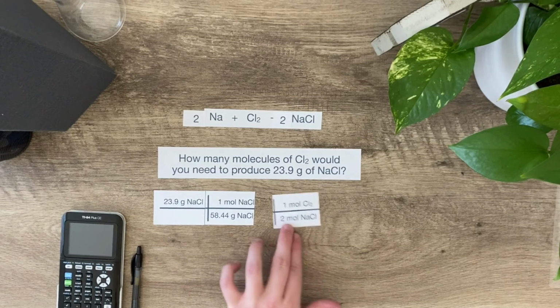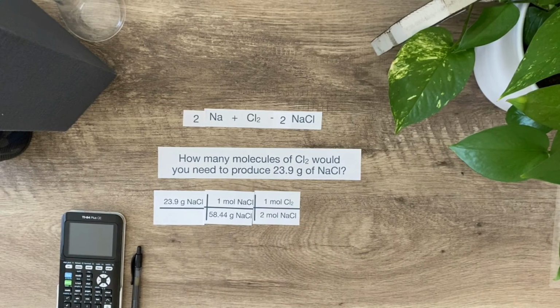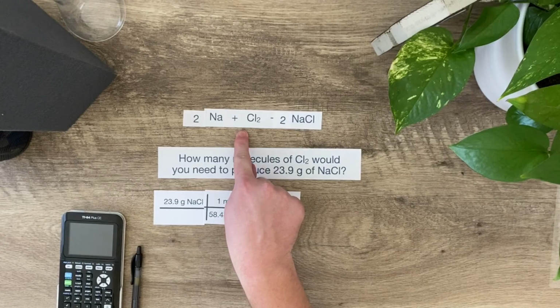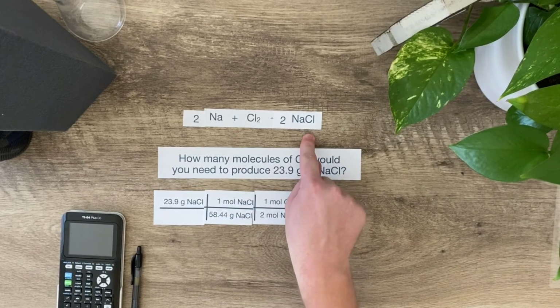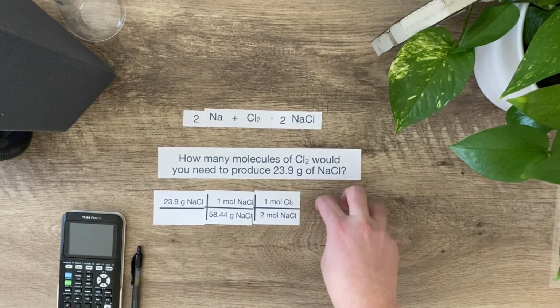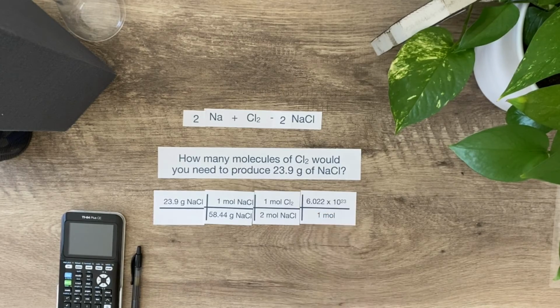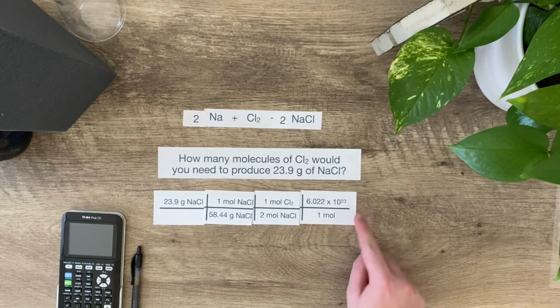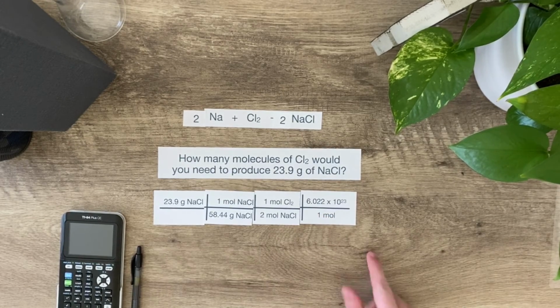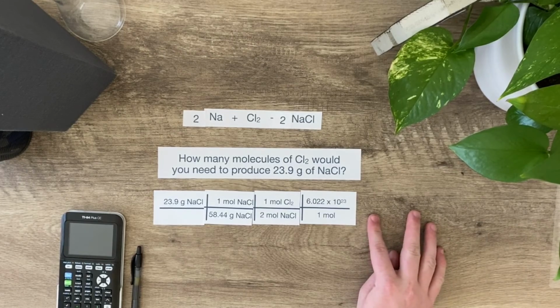So next is that molar ratio using the balanced chemical equation. So 1 mole of Cl2 over 2 moles of NaCl. Perfect. Now I'm in moles. Now the last time we went to grams, this time we want to go to molecules. Well, we know that the connecting piece between moles and molecules is Avogadro's number, which means I need to use Avogadro's number. This is the number of molecules in 1 mole. If I follow my math, okay, perfect. I get my answer in molecules.